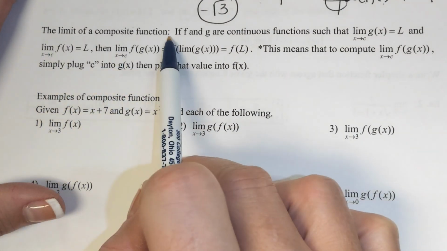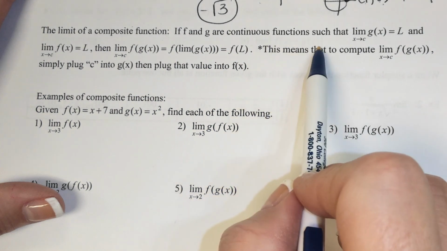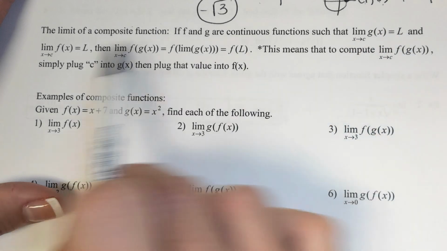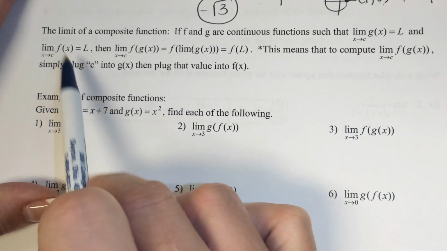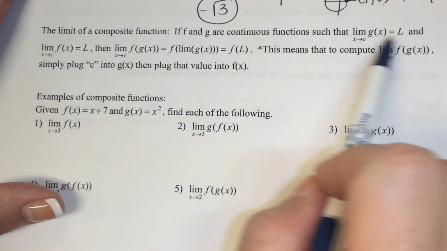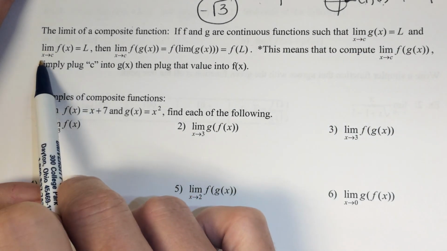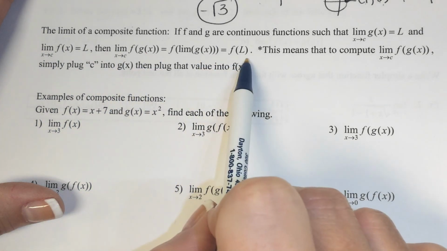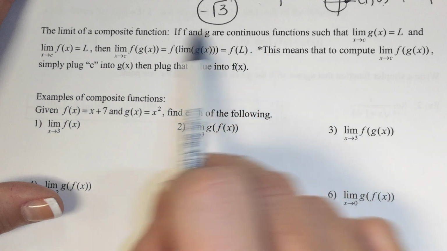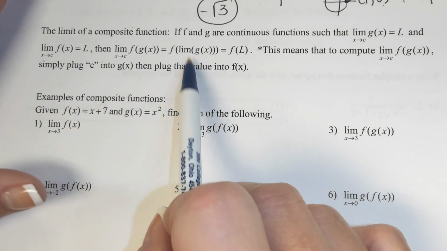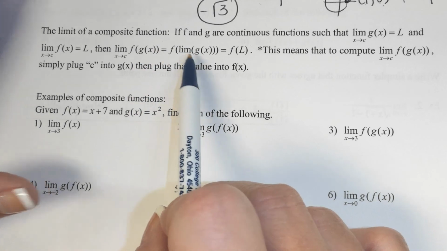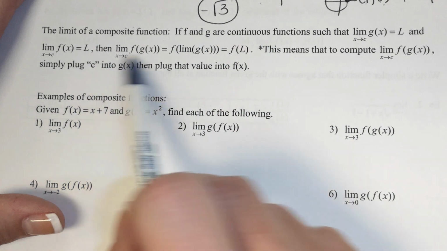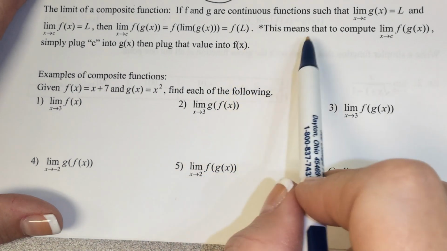All right, the limit of a composite function. If f and g are continuous functions such that the limit of g of x as x approaches c is L, then we can say that the limit of f of g of x as x approaches c is f of L. Now, this is a very complicated way of looking at it. That's what makes college calculus difficult, because they'll give you something that looks so complex, but this is actually very simple.